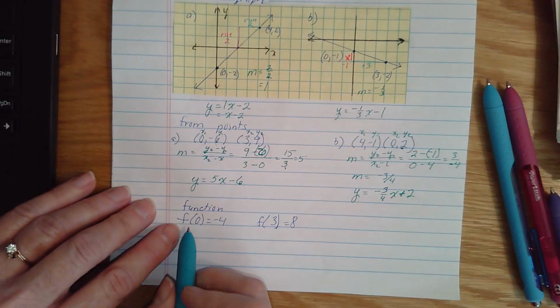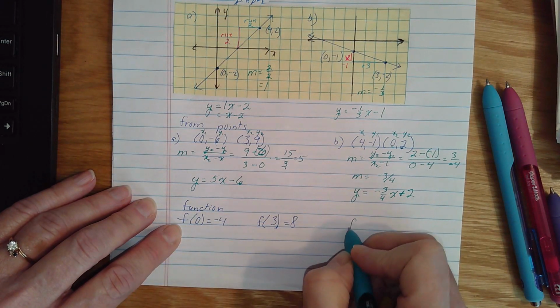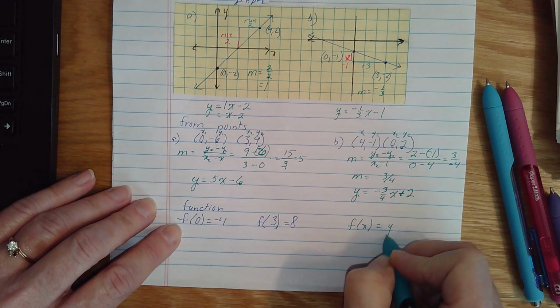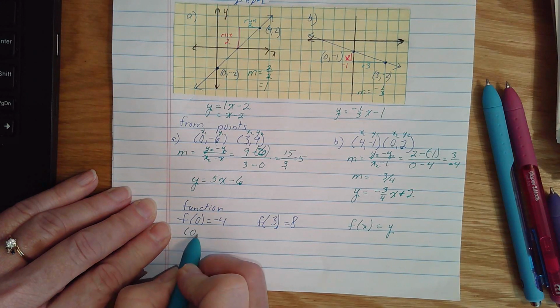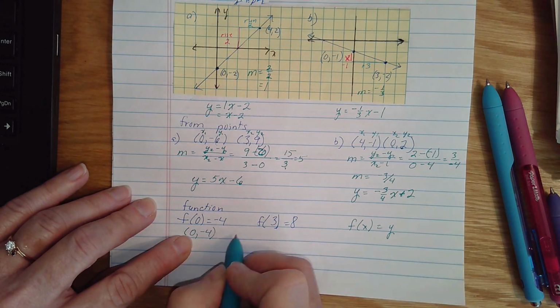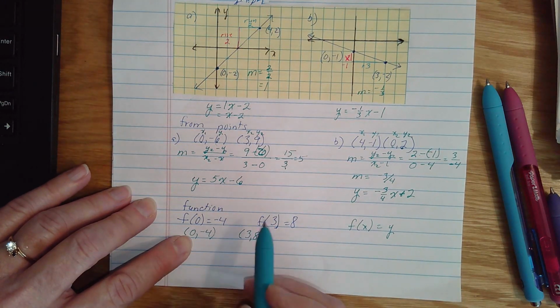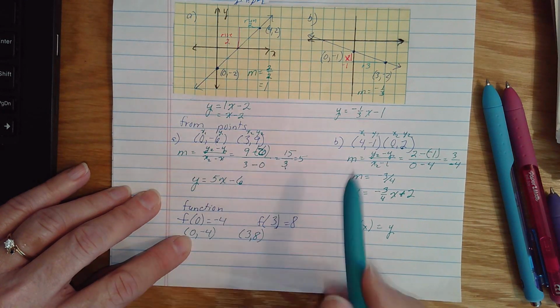Now, if we look at this from a function, f of 0 is negative 4. Well, these are written as f of x equals, and f of x equals our y value. So when our x is 0, y is negative 4. We just got our intercept. When x is 3, y equals 8. And we're going to go back up and use our points from before.